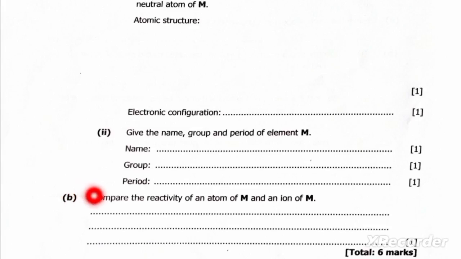We move to B. Compare the reactivity of an atom of M and an ion of M. An atom of M, we are simply talking about a neutral atom, and an ion, we are simply talking about calcium that has lost 2 electrons.